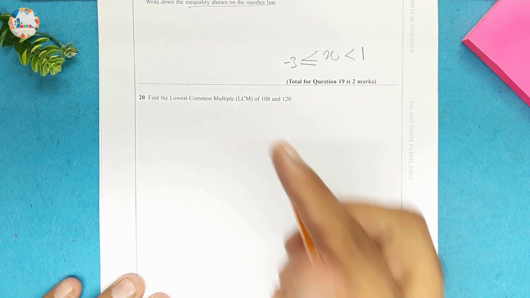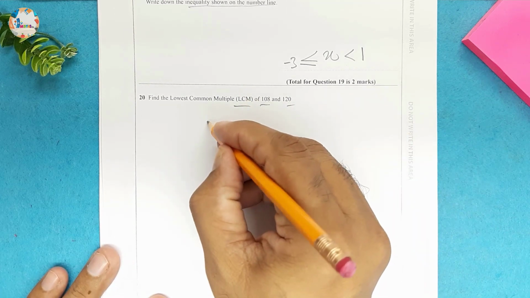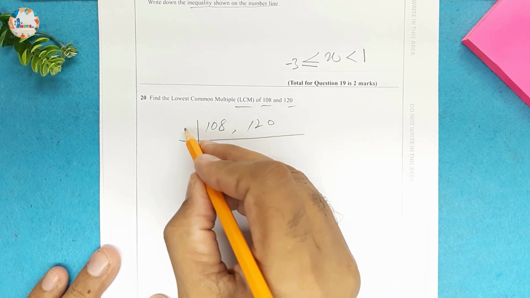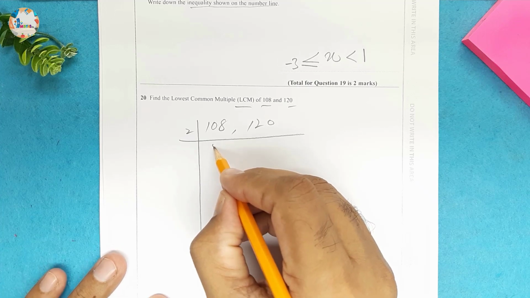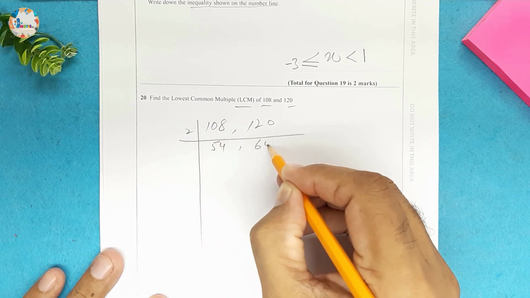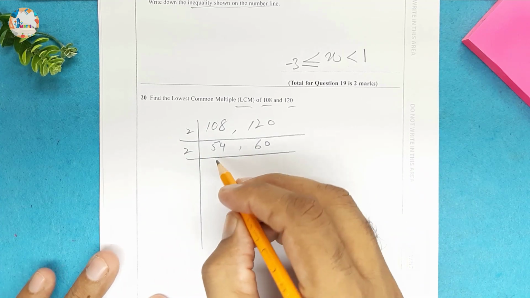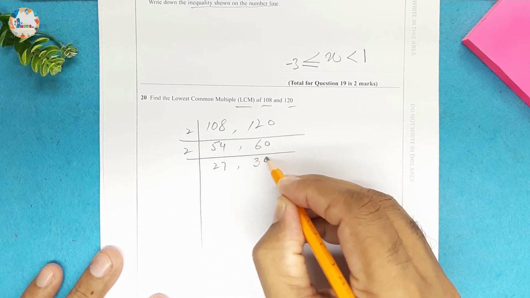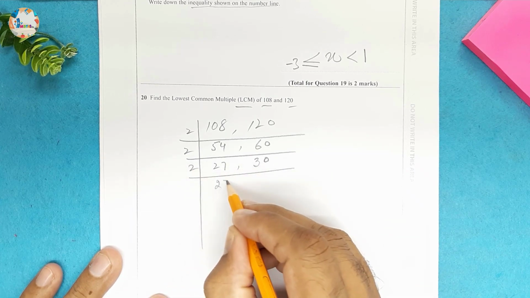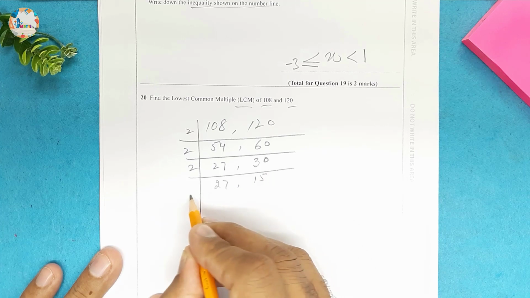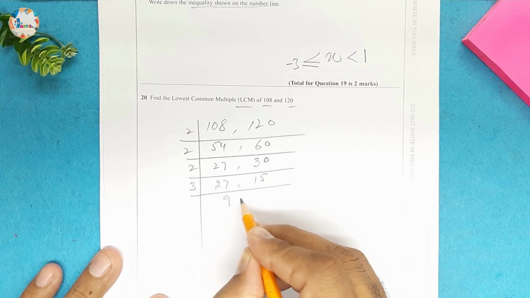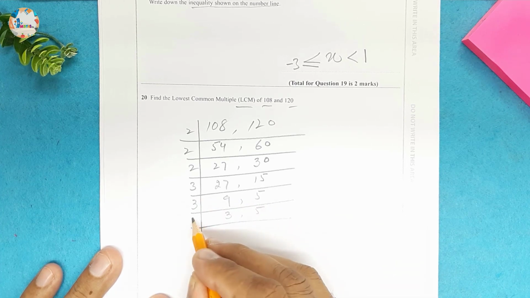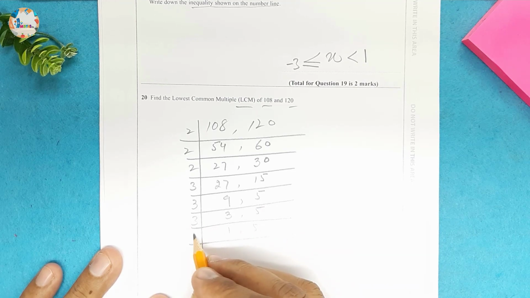Find the LCM of 108 and 120. 108 and 120, we will use the division method. So with 2, this will be 2 5s are 10 and 2 4s are 8, 2 6s are 12 and 0, and again by 2, this will be 2 2s are 4, 2 7s are 14, 2 3s are 6 and 0, again by 2. This is not completely divisible by 2, so this will be 15. Now we can divide by 3. 3 9s are 27, 3 5s are 15, then again by 3. 3 3s are 9 and 5 as it is, then again by 3, 1 and 5, then now by 5.